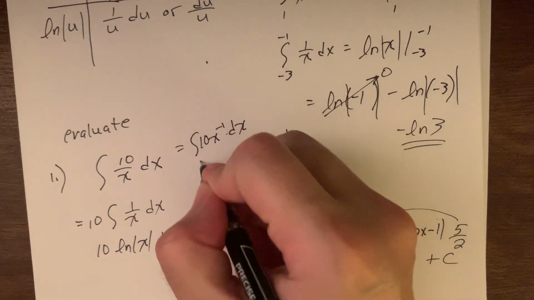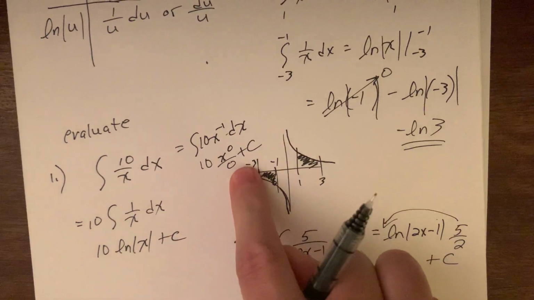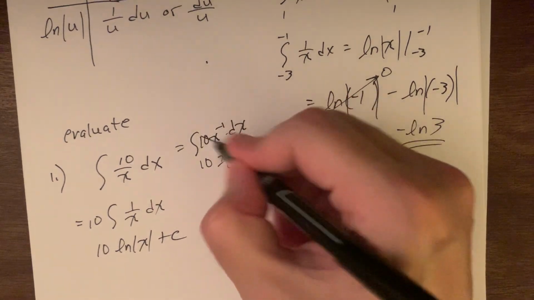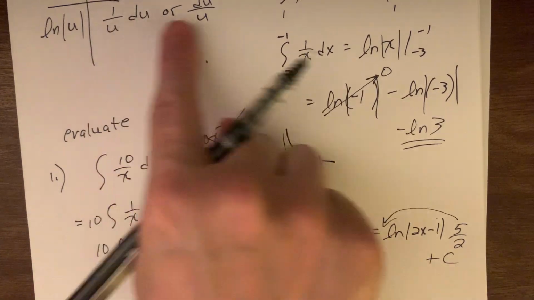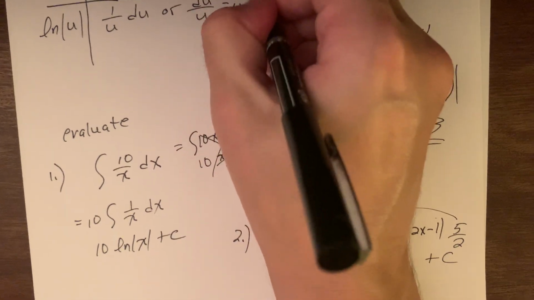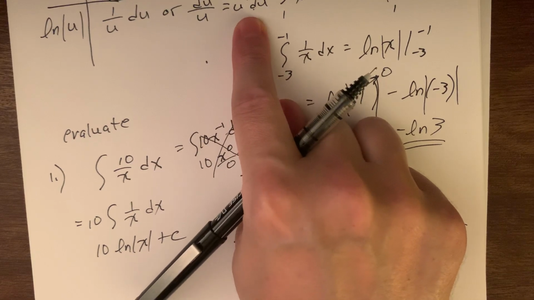It's tempting to push the 10 along, add 1 to the exponent, divide by that new exponent, but that's a whole bunch of garbage. But that's a good reminder. Some people, besides just making that little switch, also like to remind themselves that 1 over u is the same thing as u to the -1.